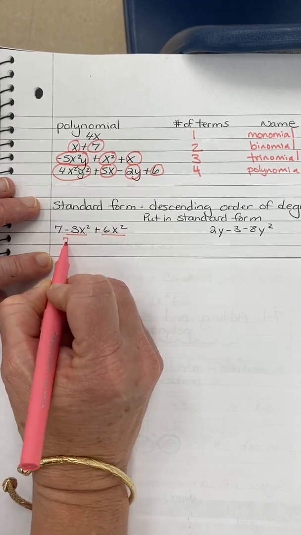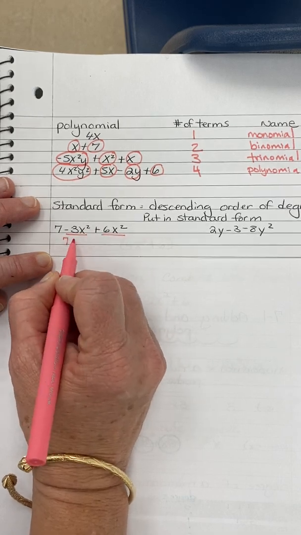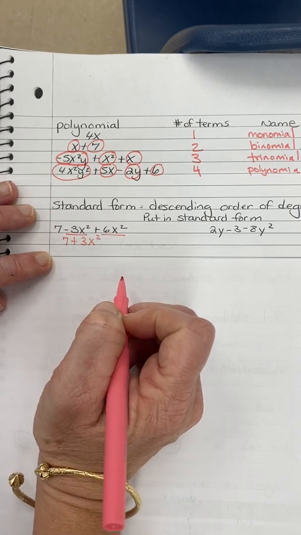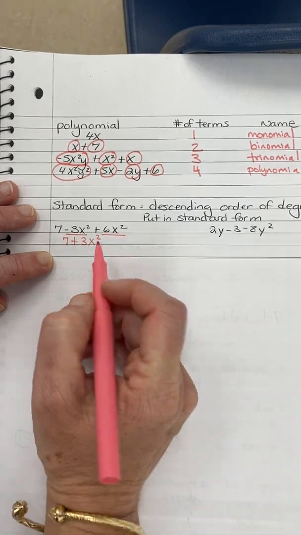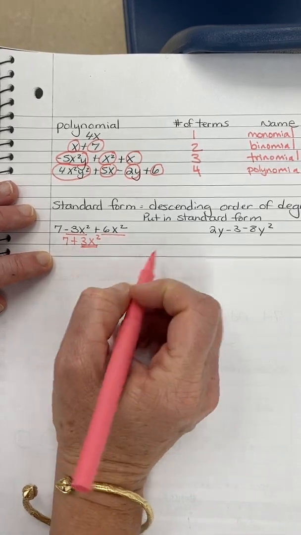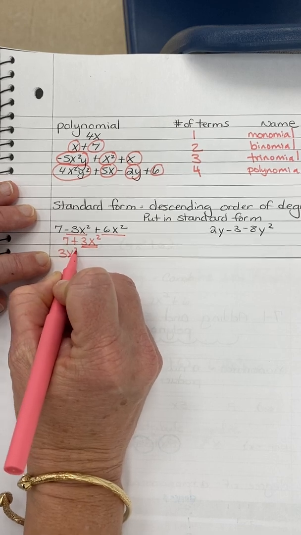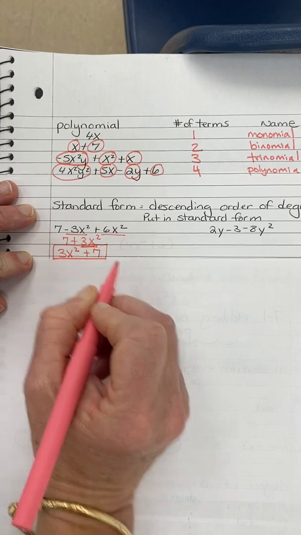I would have 7, they're like terms, which I'm gonna get to in a minute, plus 3x squared. So now if I want to put them in standard form, I look at the exponents. They have to go in descending order. So this has the largest exponent, so I'm just going to put that first. It's positive, so I'm going to put 3x squared plus 7. This is standard form. It's just really putting it in order.